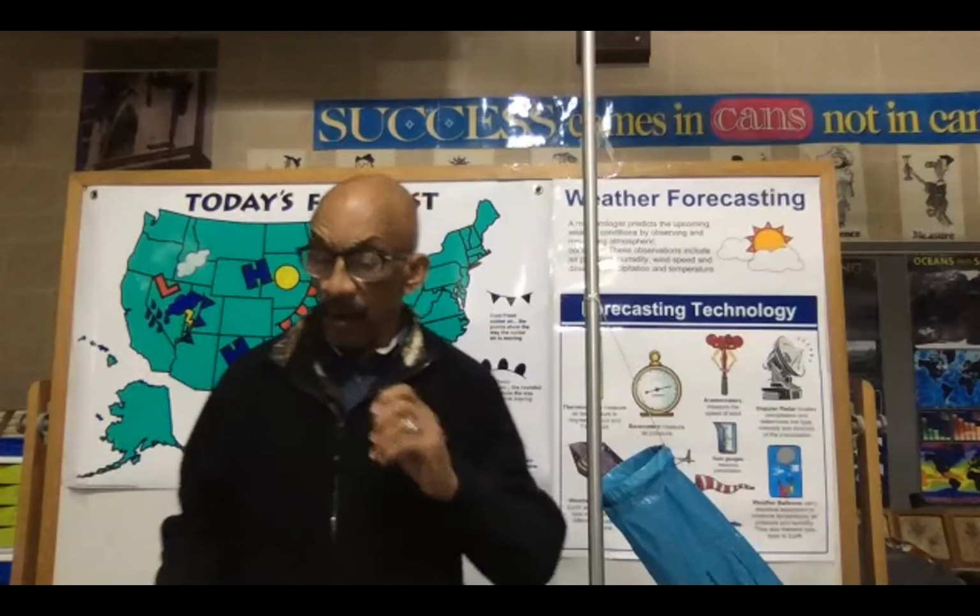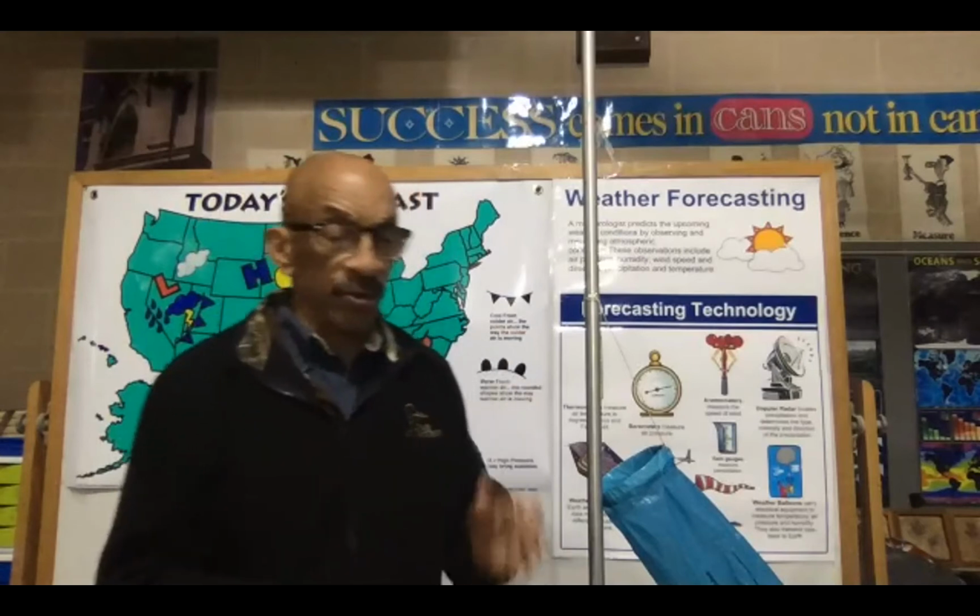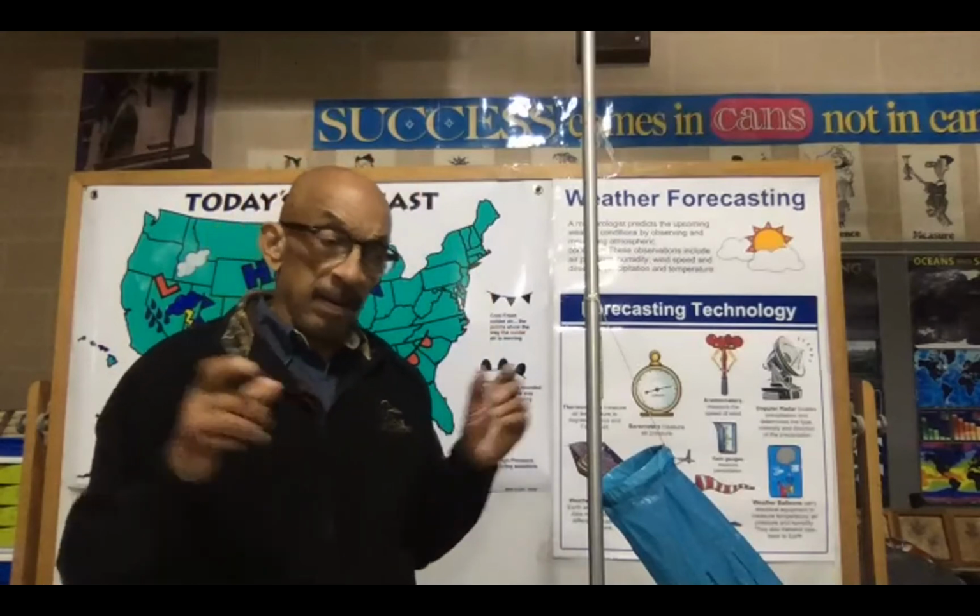First thing I want to talk about is wind direction. You use an instrument called a wind vane. I grew up in a little bitty rural town in northwestern Oklahoma. And some of the barns around my community had this apparatus on top of the barn that had arrows pointing in different directions.